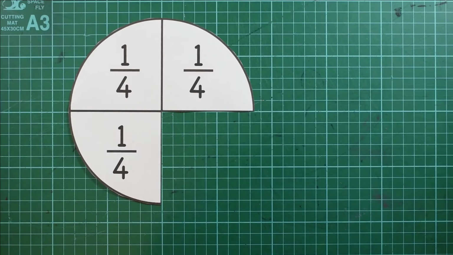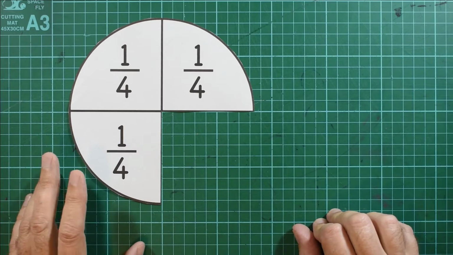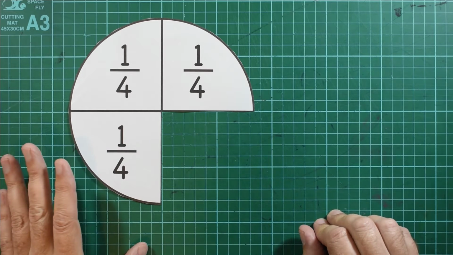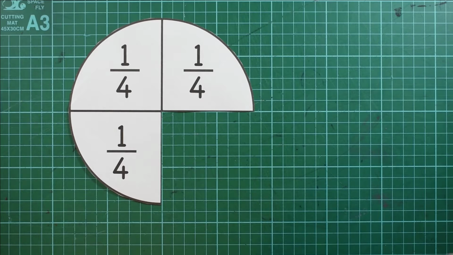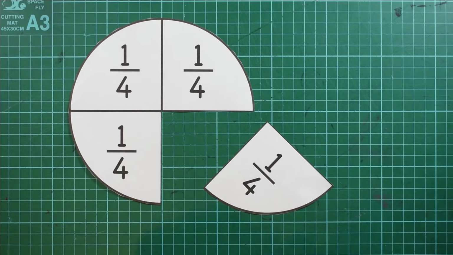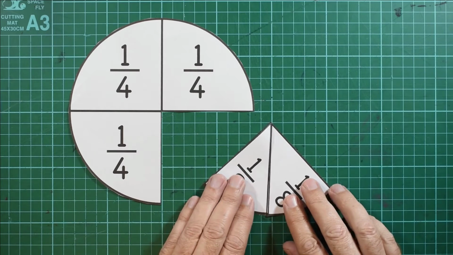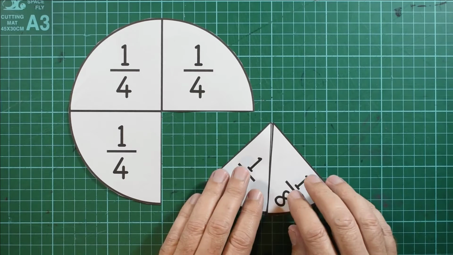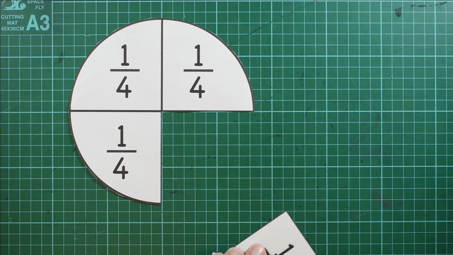Welcome back, guys. Today we're going to have another look at equivalent fractions, and I wanted to start with something a little bit more complicated than what we had the other day, because the other day we learnt that, for example, if I had 1/4 like this, it would be the same as 2/8. So that's a very simple way of saying equivalent fractions.